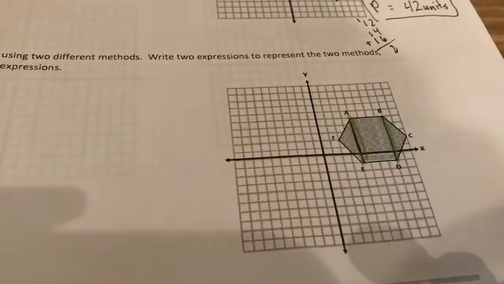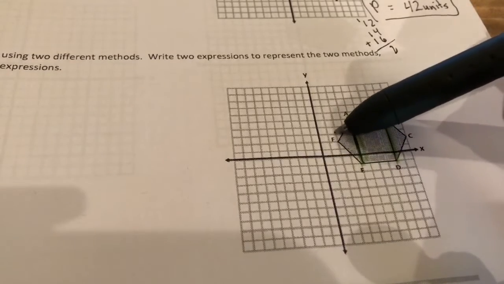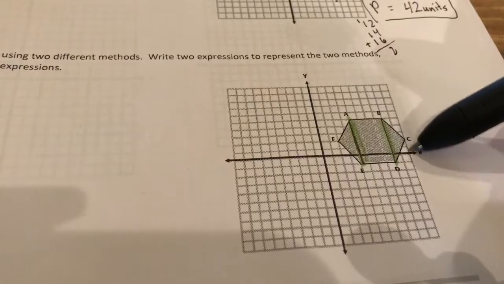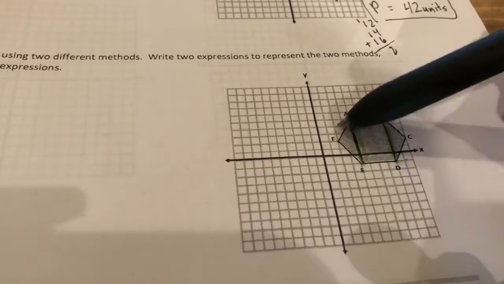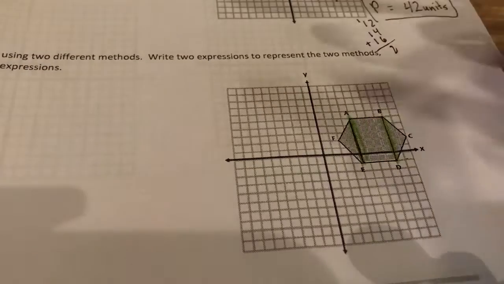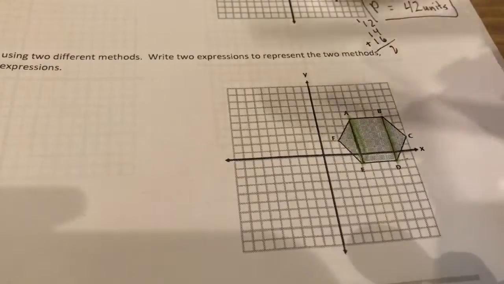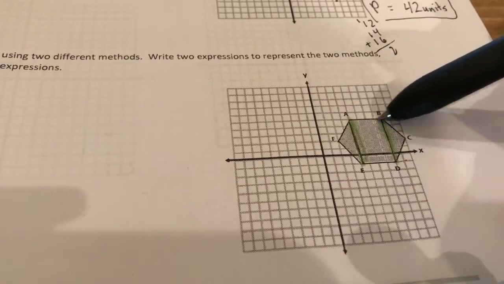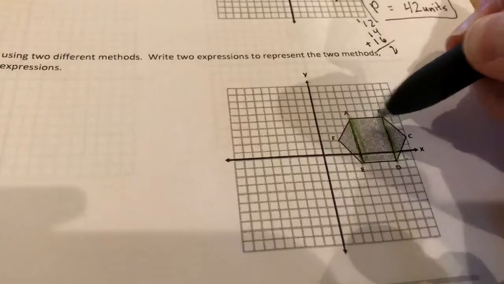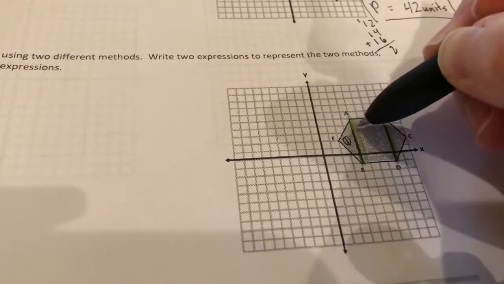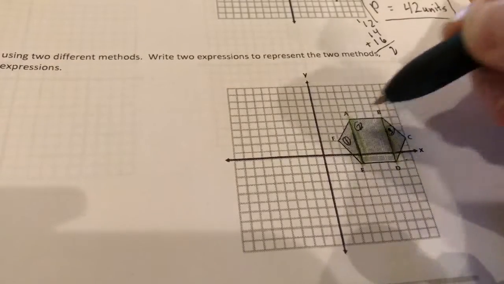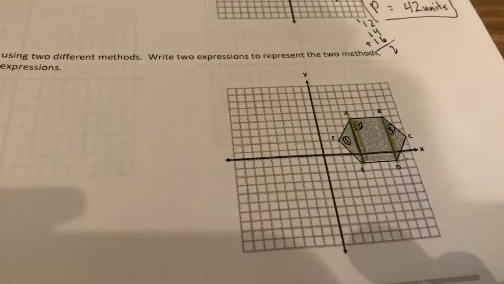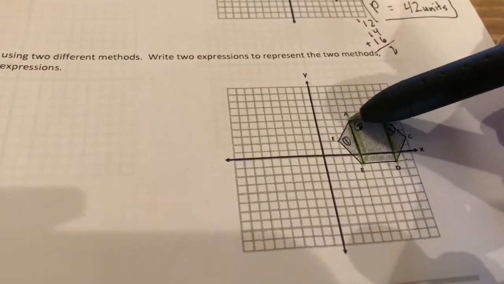You can find the area drawing a rectangle around it like we did in the previous lesson and subtracting those triangles off, or you can split it up like I did. I have two triangles and a rectangle in the middle. So I'm going to call this one shape 1, 2, and 3. 3 and 1 should be the same. So we'll see. So the base of this is from A to E.